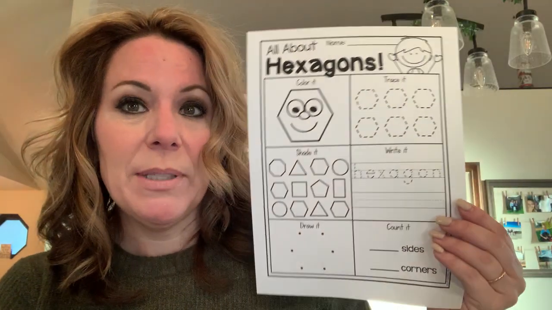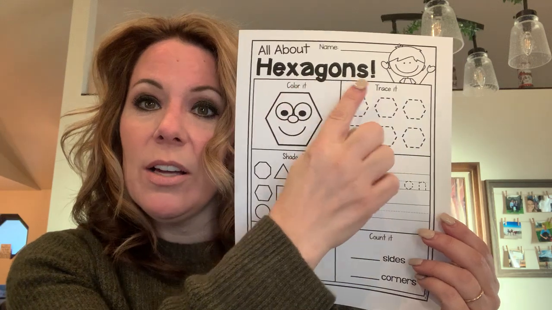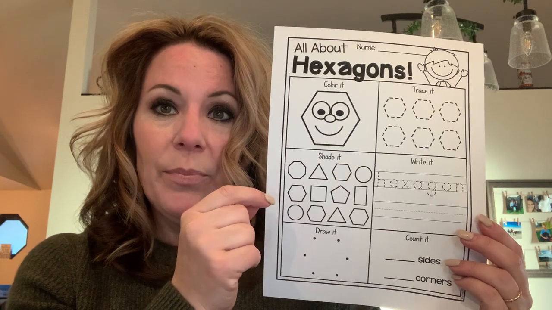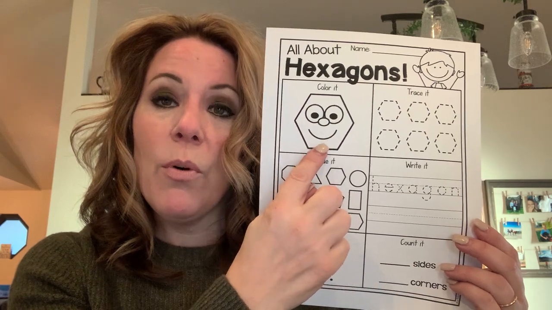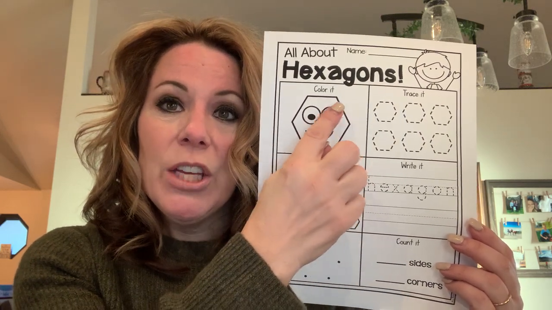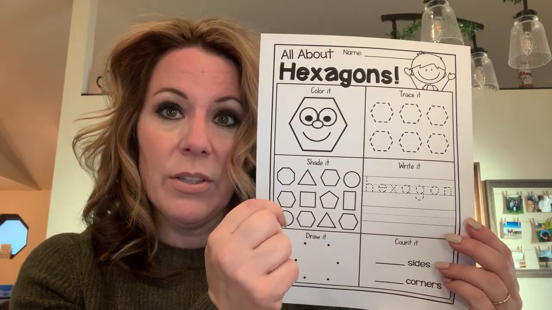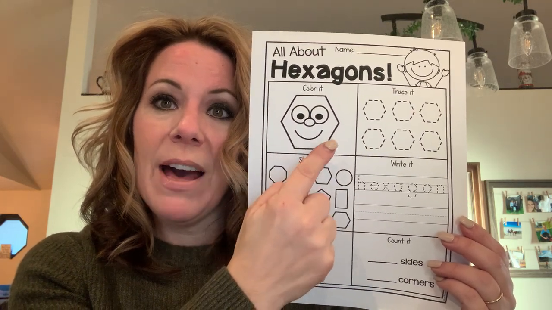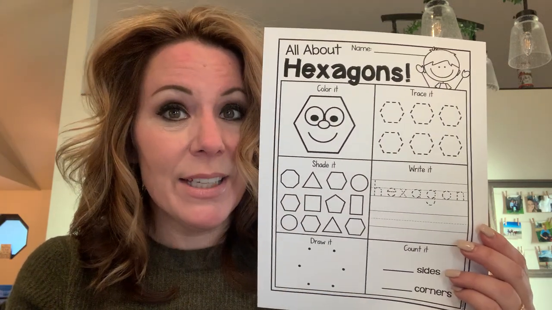Let's talk about your work. We're going to continue with our shapes today. This is a new shape that we're learning. It's called a hexagon. Hexagon. And it looks a little bit different than the other shapes. Okay, so if we count the sides, 1, 2, 3, 4, 5, 6, you can see a hexagon has 6 sides. Let's count the corners that a hexagon has. Ready? 1, 2, 3, 4, 5, 6. So it has 6 sides and 6 corners.